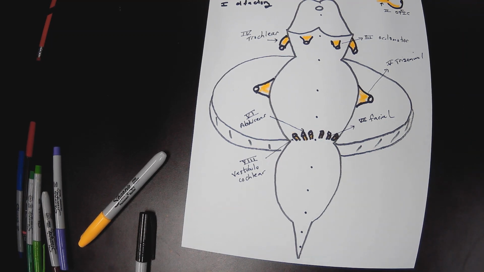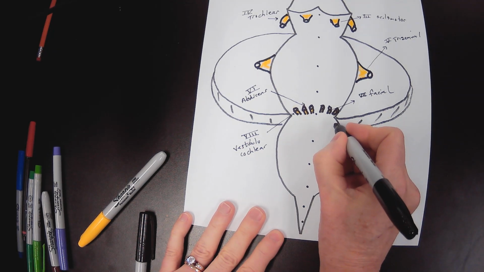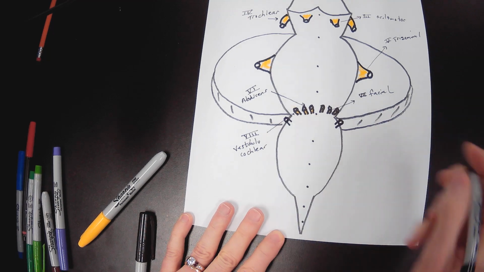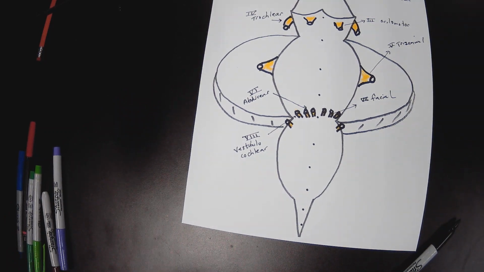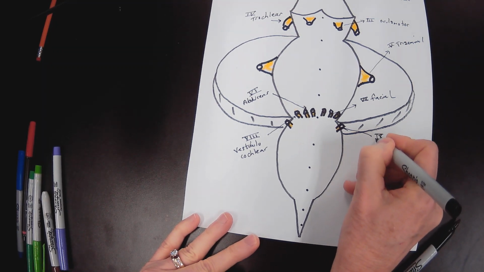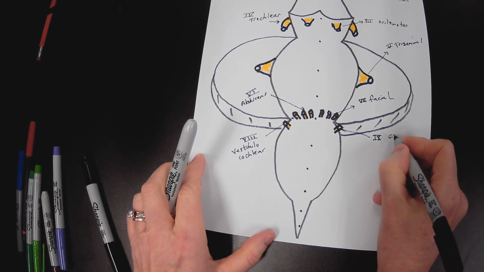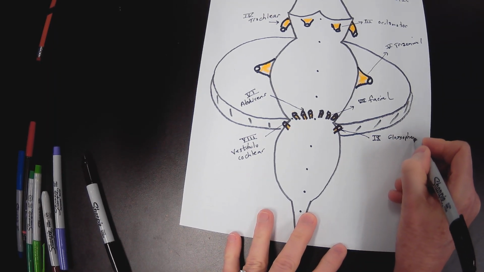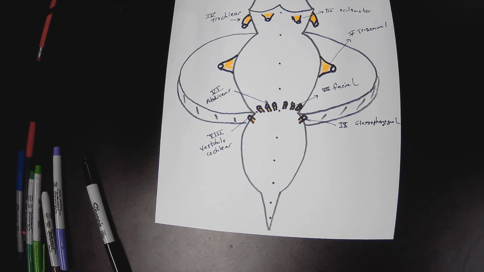Moving on down here. Now we're going back down under the pons into the medulla. So cranial nerve number 9 is in the medulla. Okay, so 9 is like that. Does anybody know cranial nerve number 9? What's it called? Good, glossopharyngeal. G-L-O, pharyngeal. Glossopharyngeal.